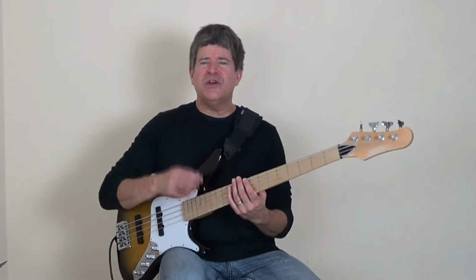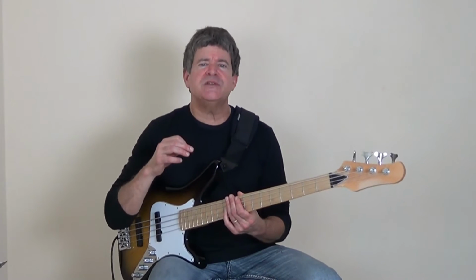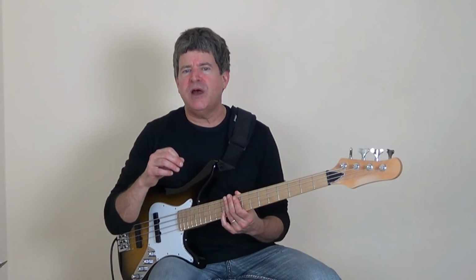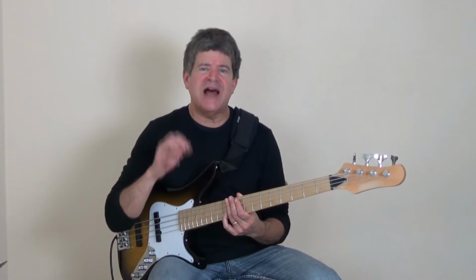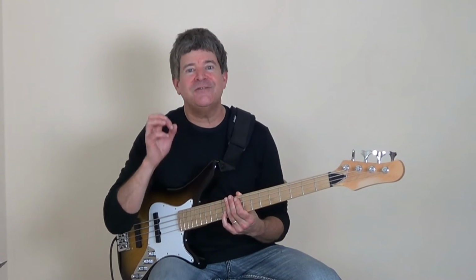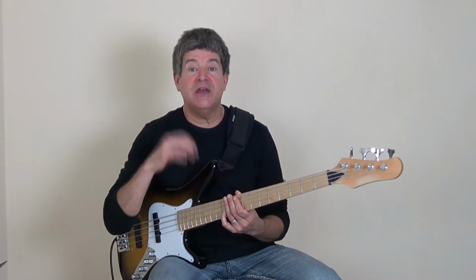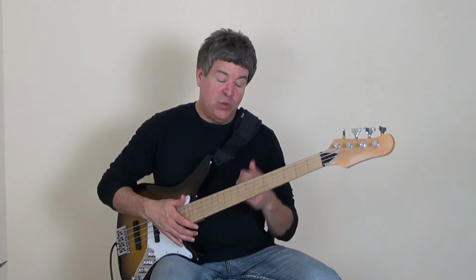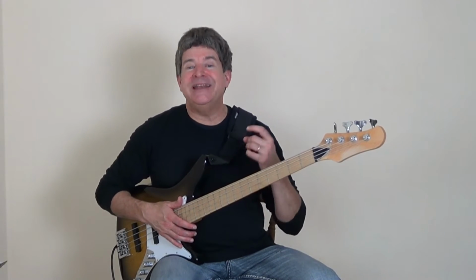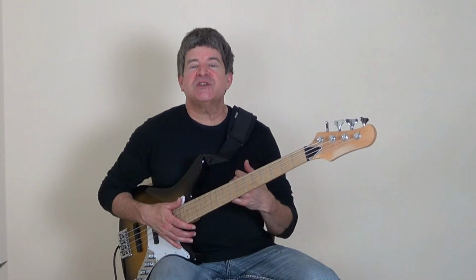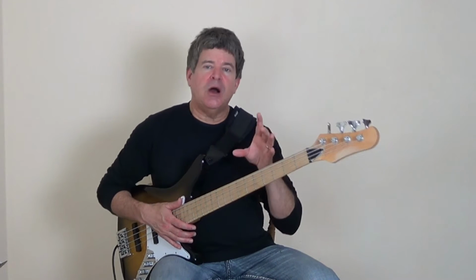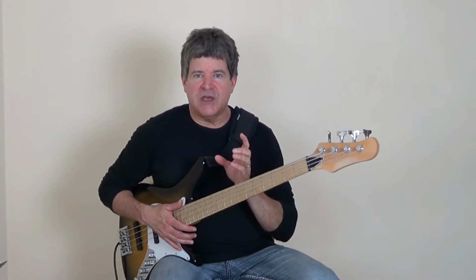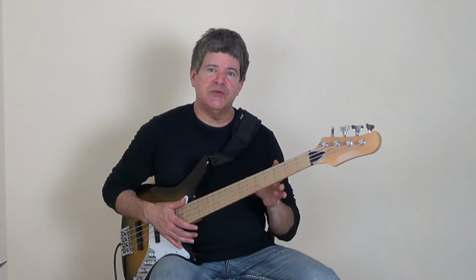We also want to first identify what the formula of the scale is. The formula for the natural minor is 1, 2, flat 3, 4, 5, flat 6, flat 7, and then you're back to 1. So when we use the Roman numeral analysis, we must use that in regard to the formula of the scale. This often gets confused.